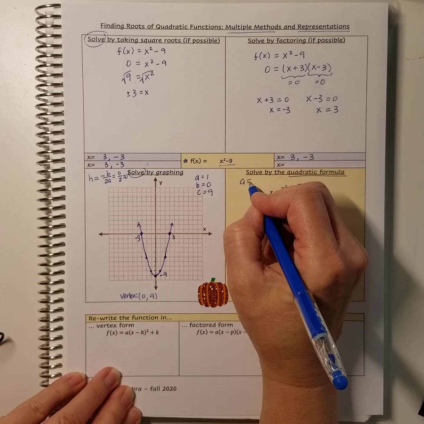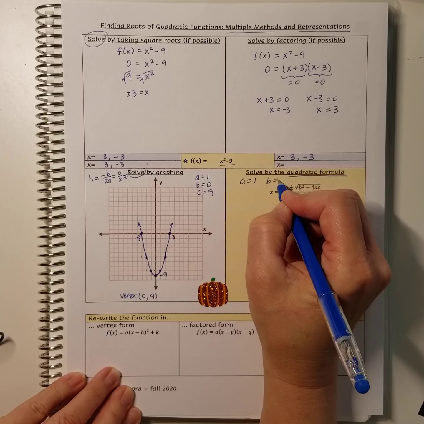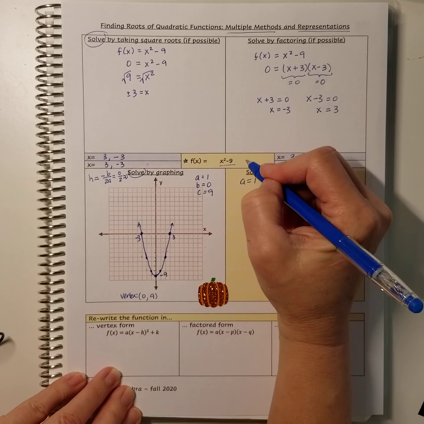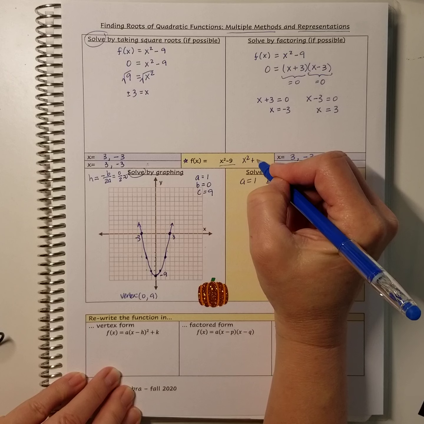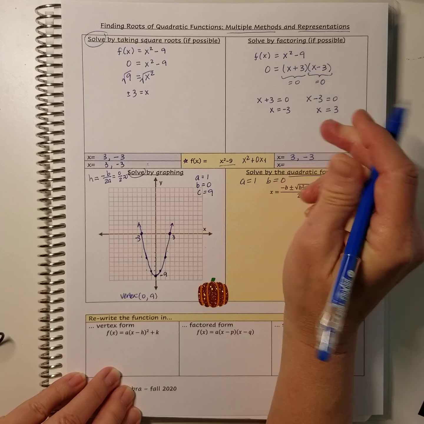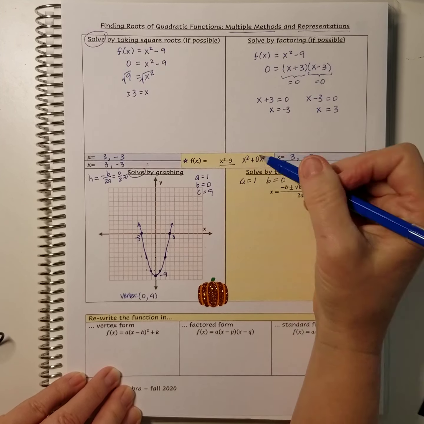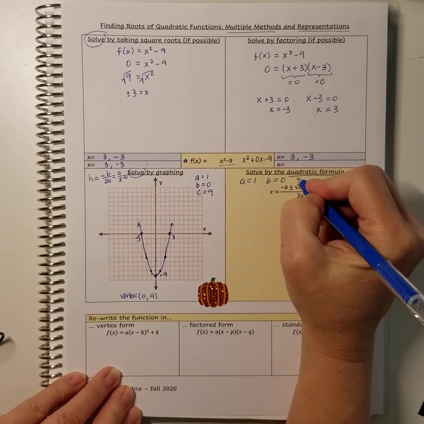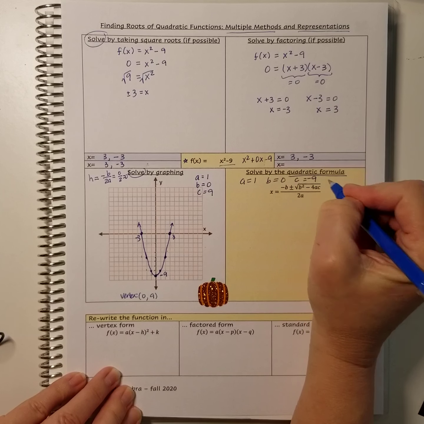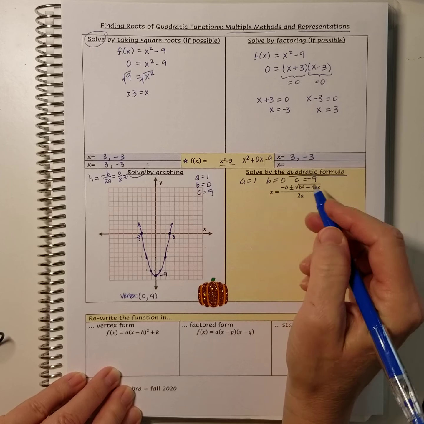So in this case, again, a is 1, b is actually 0. We don't have an x term. So this is like x squared plus 0x minus 9. And that would mean c is negative 9. Okay, so we'll just put these values into our function.